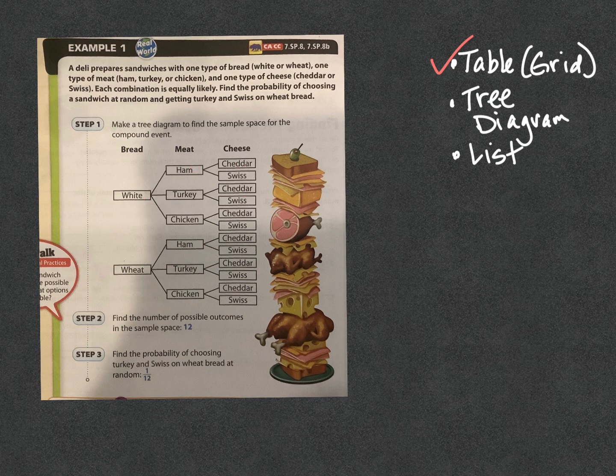We can have cheddar and Swiss with turkey and white bread. We can have cheddar and Swiss with chicken and white bread. We can have cheddar and Swiss with ham and wheat bread, cheddar and Swiss with turkey and wheat bread, cheddar and Swiss with chicken and wheat bread.